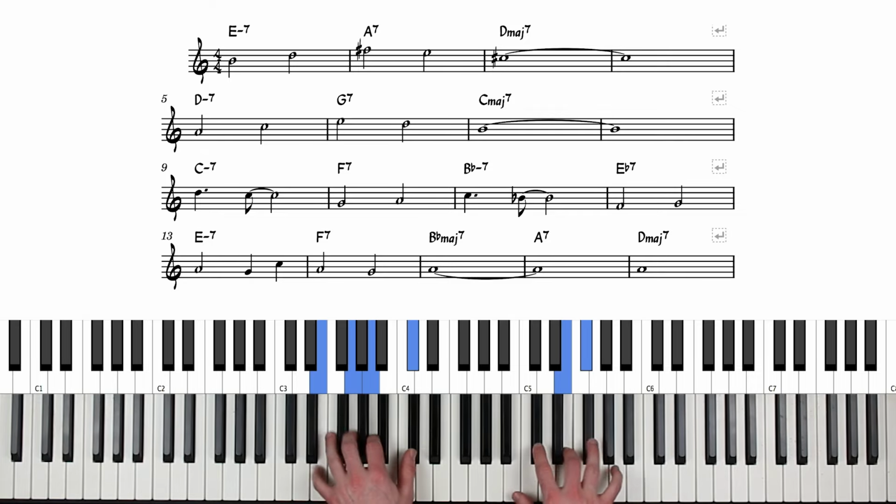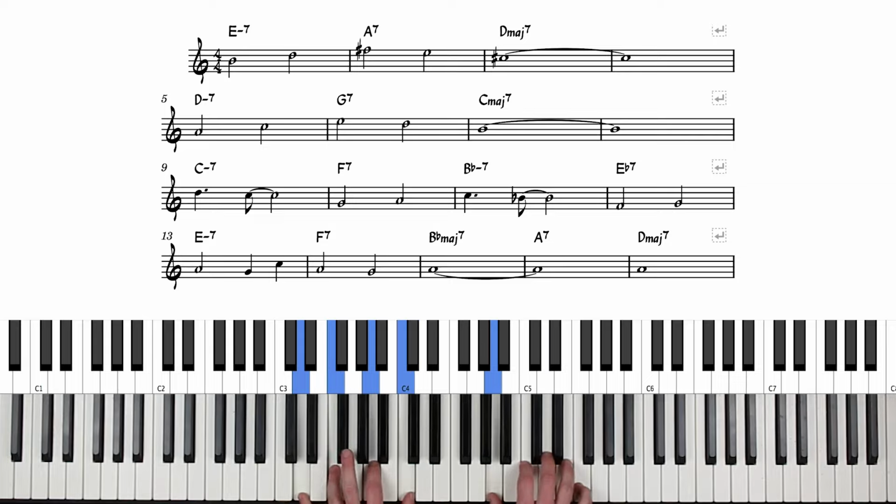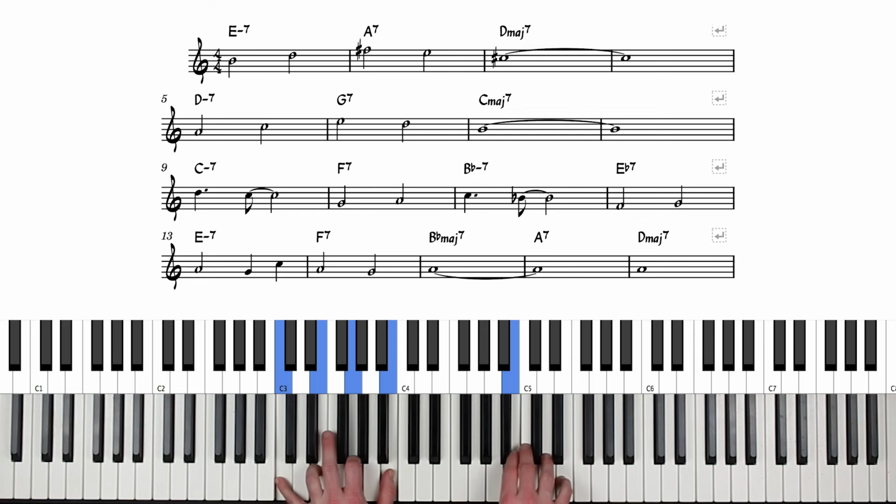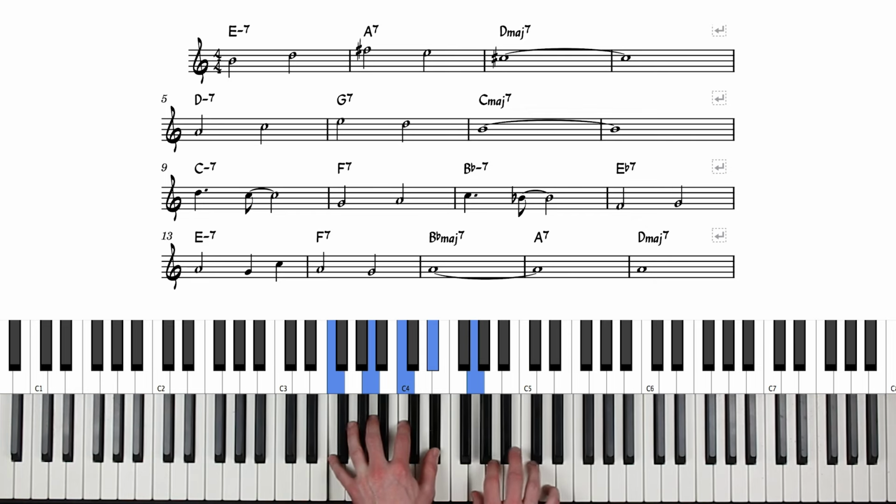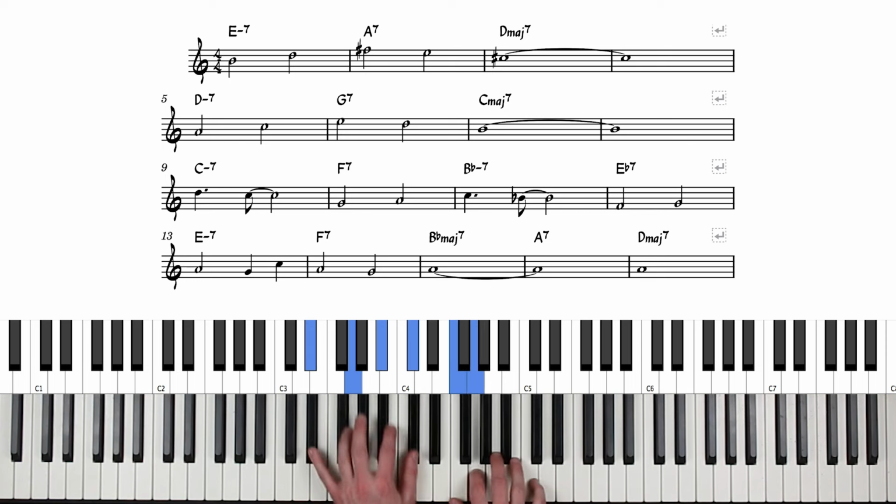We'll play the chords with our left hand, using the inverting method to find the closest position for each chord, and we'll play the melody with our right hand, an octave higher than written, so our hands don't bump into each other.